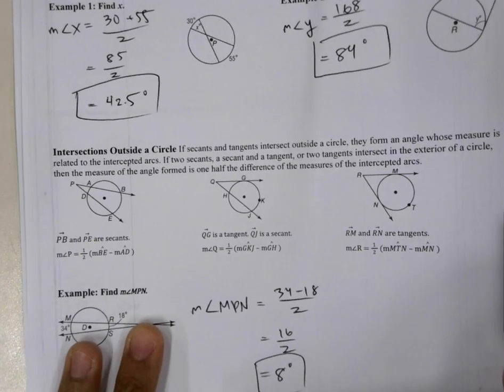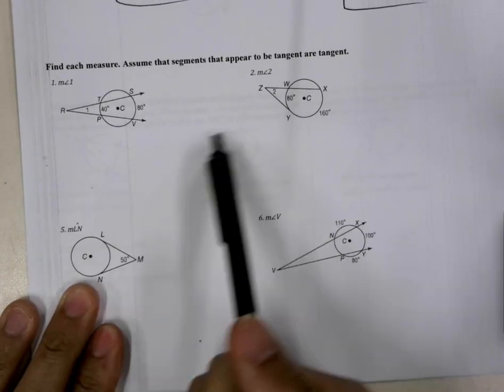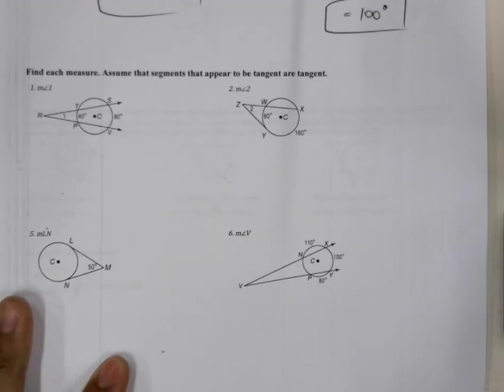Right. So why don't you go ahead and now flip over the page, complete these last problems here, and I'll go over the answers in the next video.